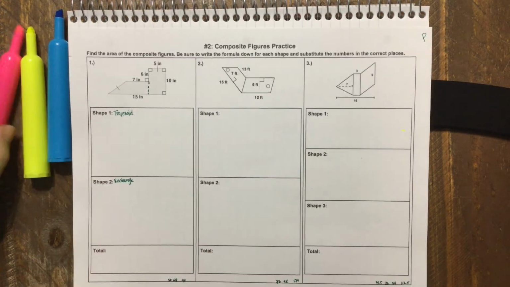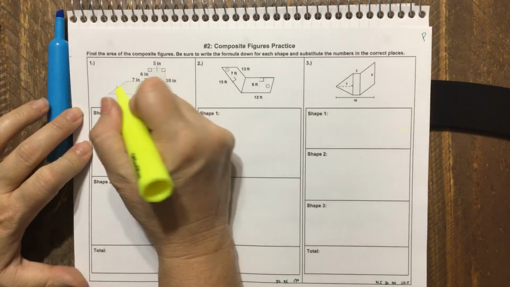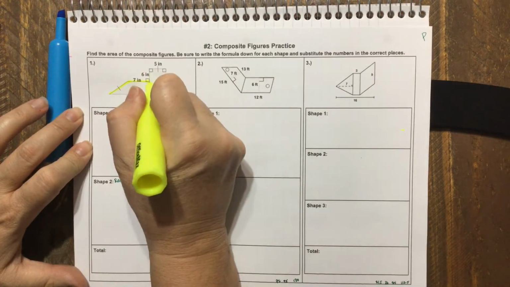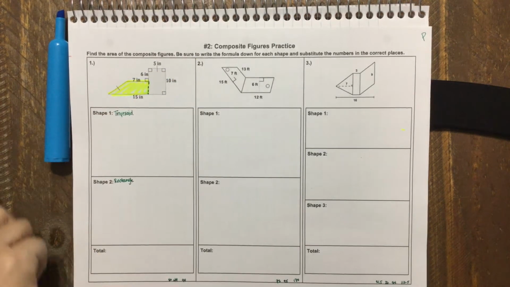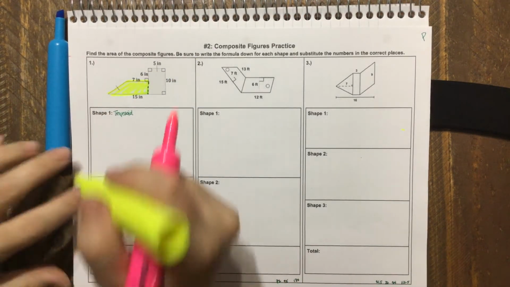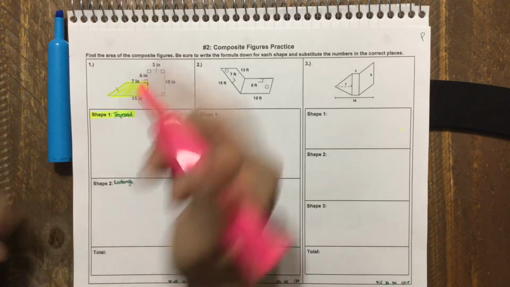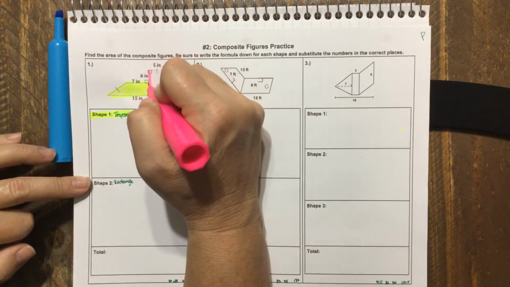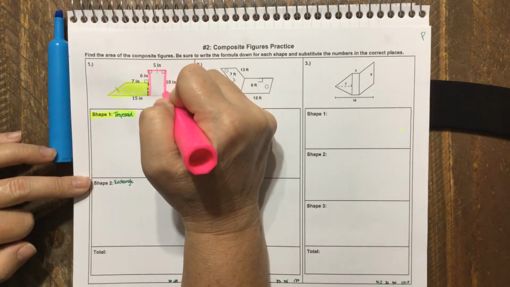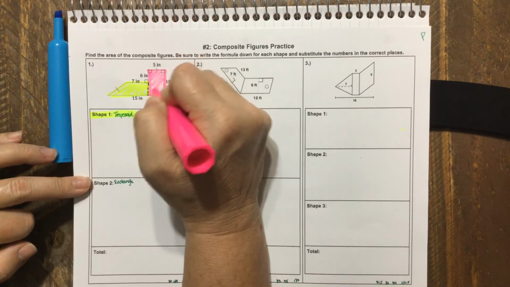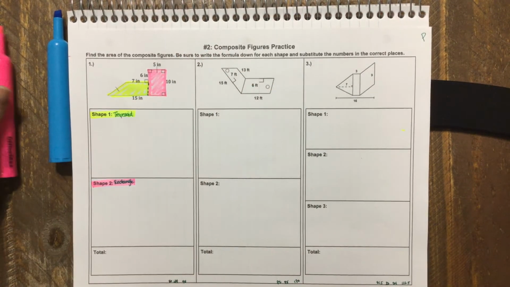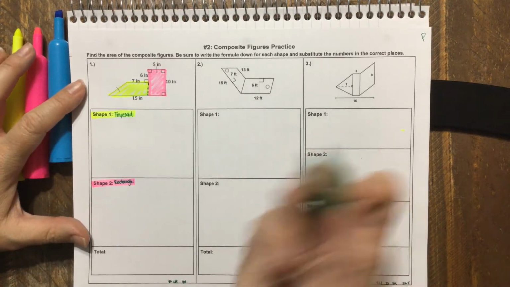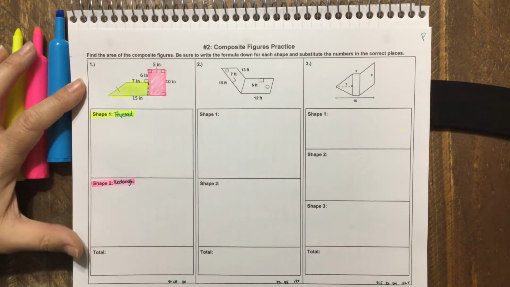So if we look at shape 1, I've got a nice trapezoid here, and my shape 2 is going to be a rectangle here. For shape 1, we're going to write down our formulas every time and then plug in our numbers.